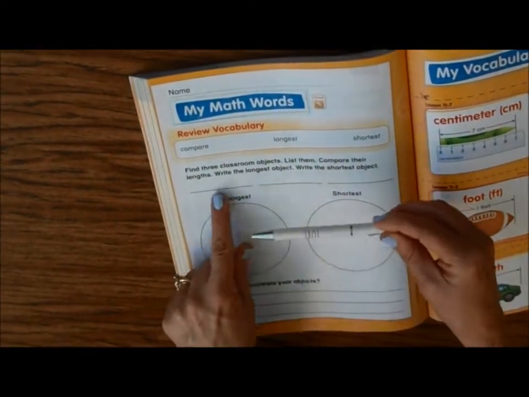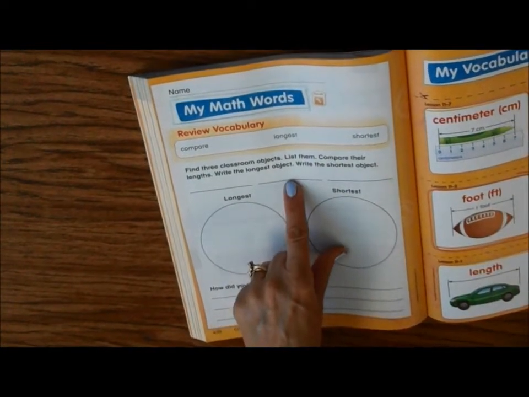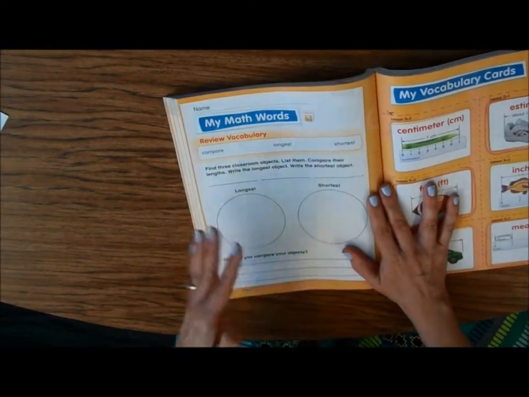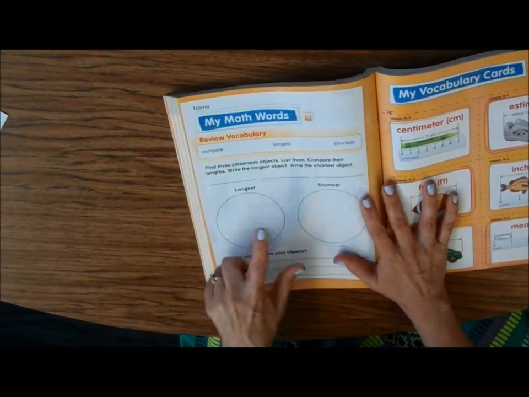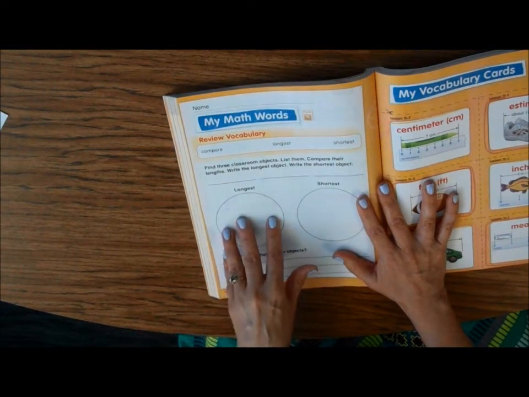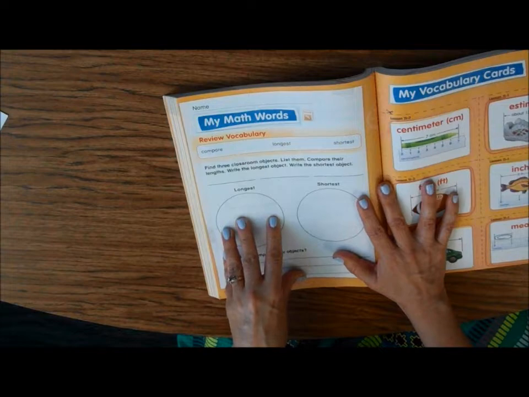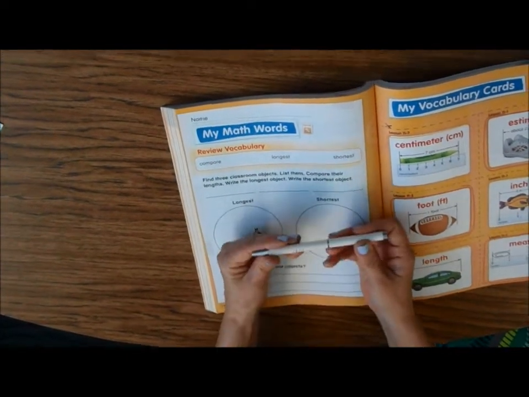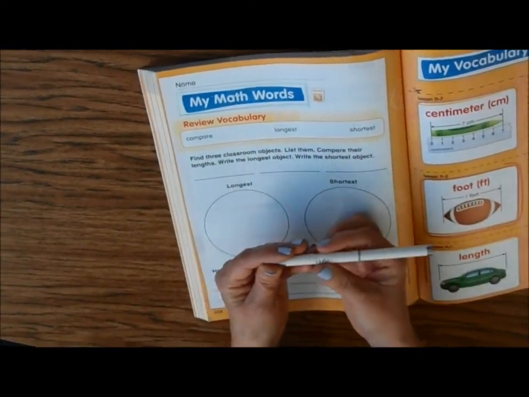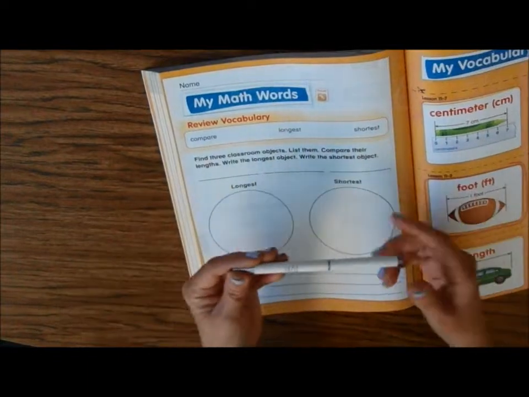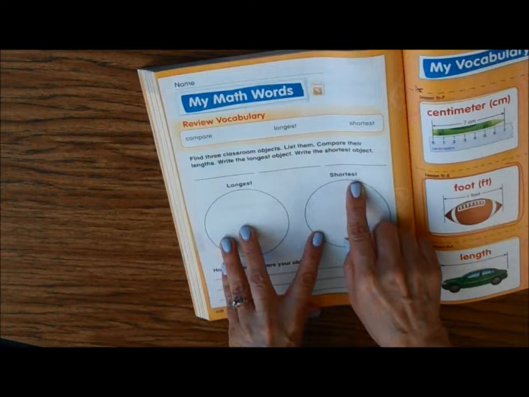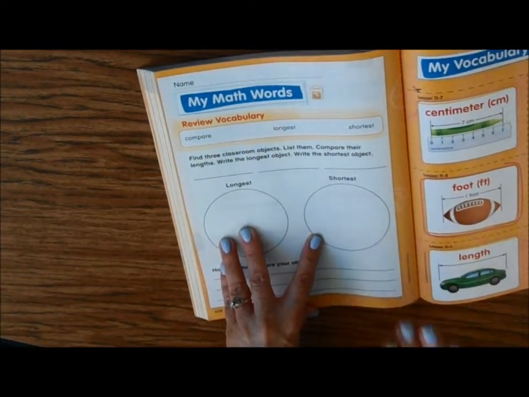Like I could write pen because I have a pen right here. I could write book. I could write ruler. I could write cabinet. I could write anything that I wanted, but 3 items. You're going to put the longest here and the shortest here. So longest means kind of like biggest when you're talking about how tall something is, or the long way. Shortest, like a person, I'm one of the shortest people in my family, so I'm the smallest height-wise.